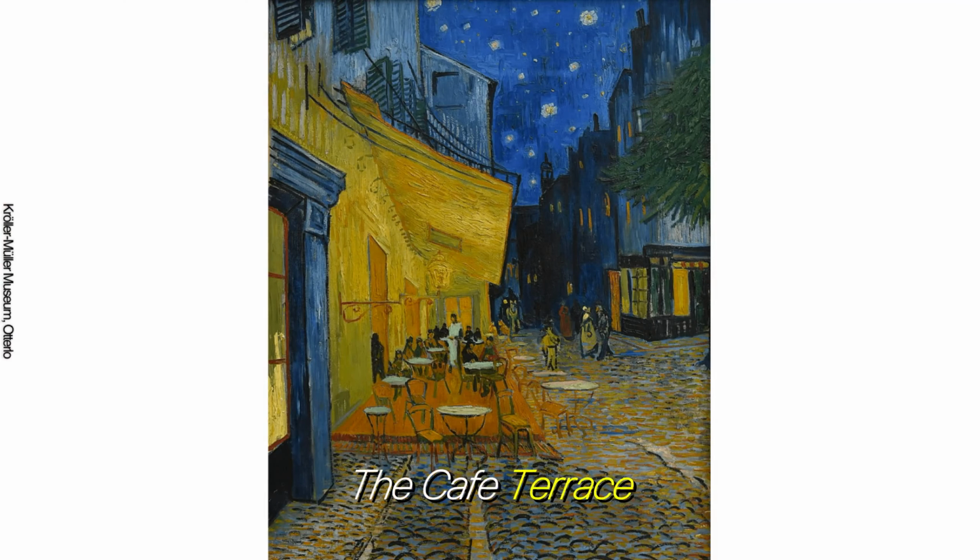The Café Terrace at Night by Vincent van Gogh is more than just a lovely scene of a French cafe under the stars. The warmth of the yellow almost escapes onto the chilly blue night. Van Gogh was a master at reflecting strong emotions in people through color. He was painting not only about what he saw, but also the feelings that came with it.